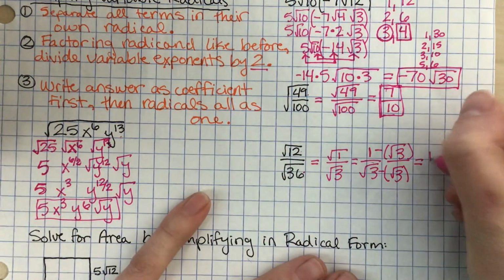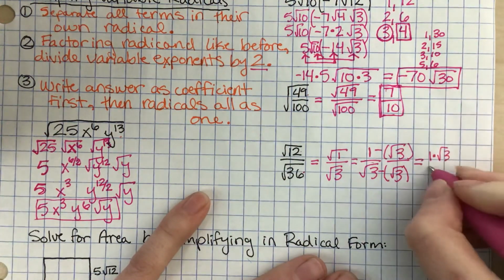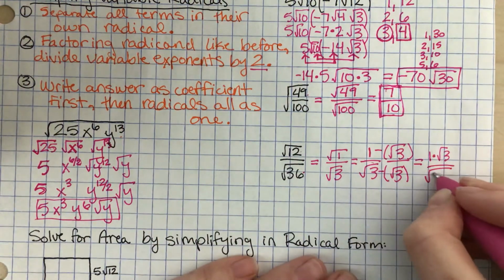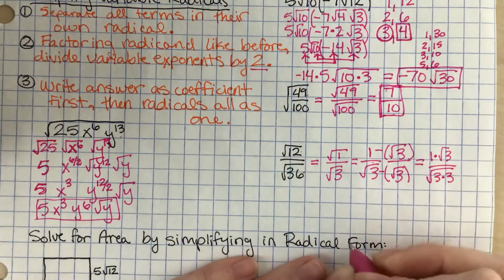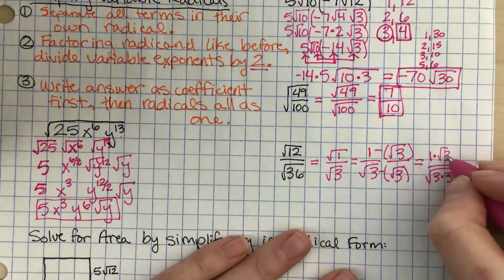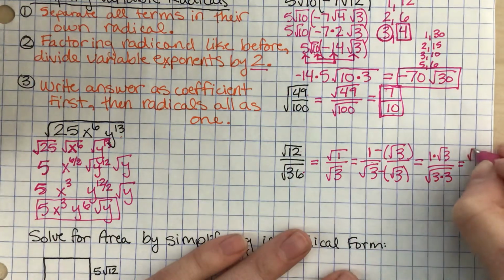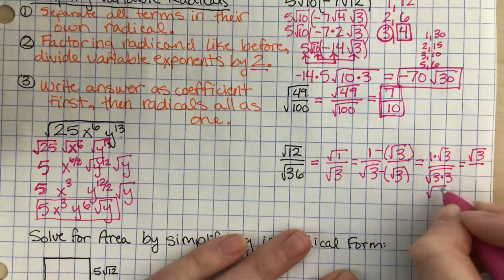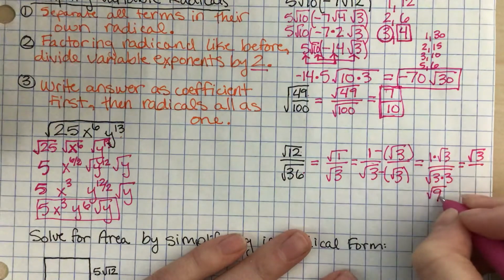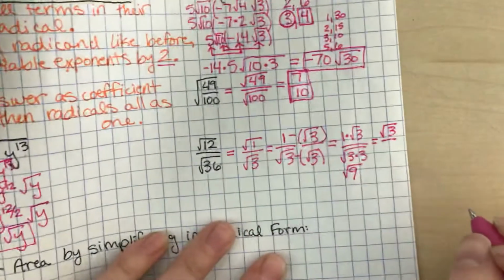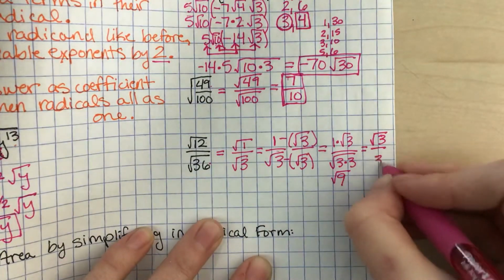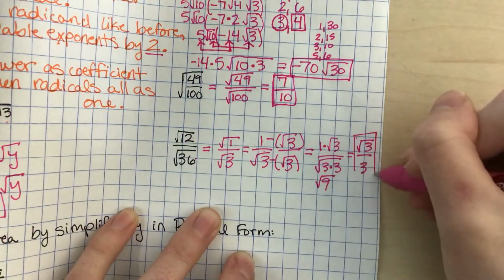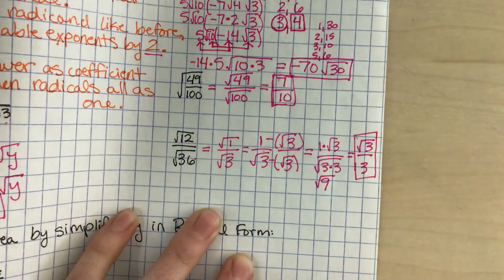So we'll get 1 times the square root of 3 over the square root of 3 times the square root of 3. And we said when we multiply these things together, we do 3 times 3 in one square root. Well, 1 times anything is whatever you started with, so we have square root of 3 on top. 3 times 3 would give me the square root of 9, and we all know that the square root of 9 is 3. Therefore, our final answer for this one is square root of 3 over 3.